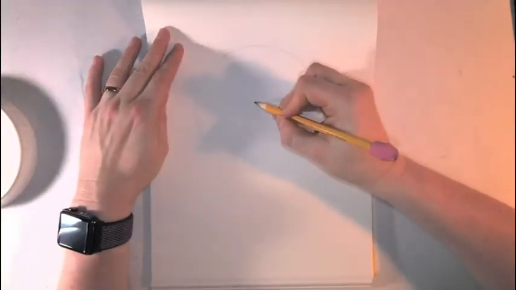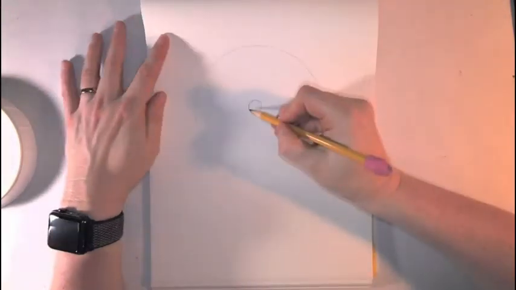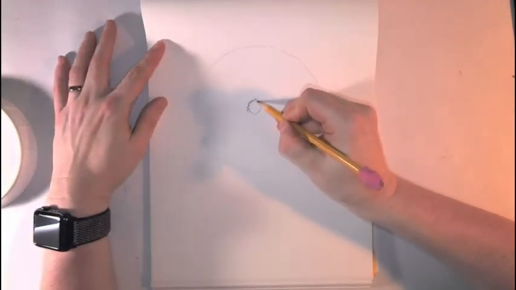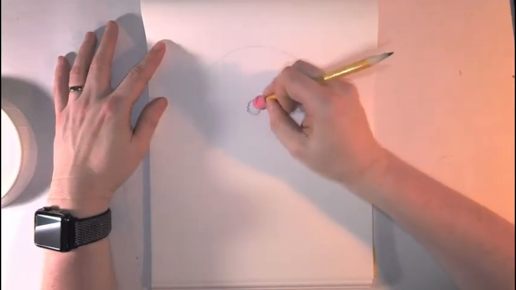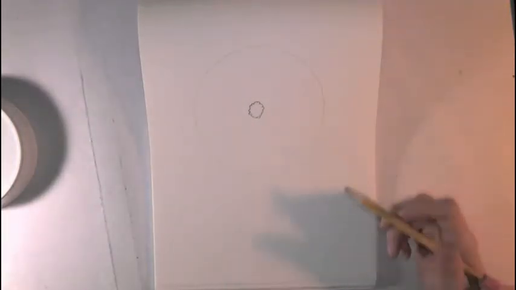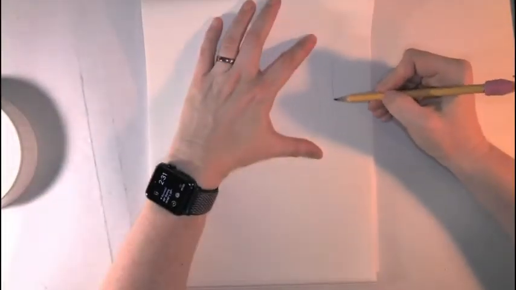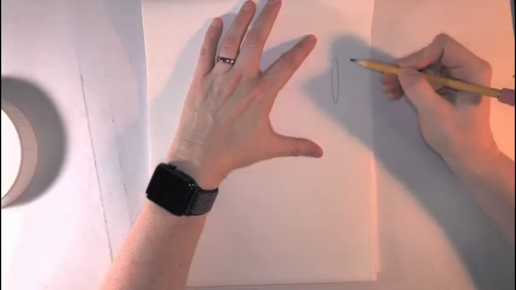Now on the inside, I'm going to draw a smaller circle. And I'm going to go back through and make it bumpy. And you can erase some parts of that. Now, the next step is going to be us drawing these long, skinny ovals for petals.